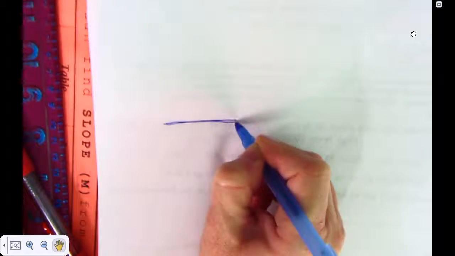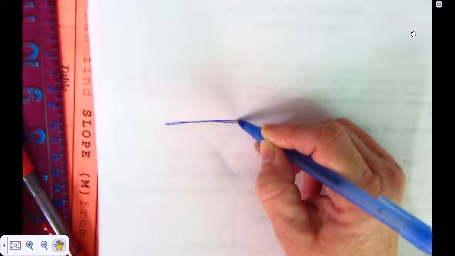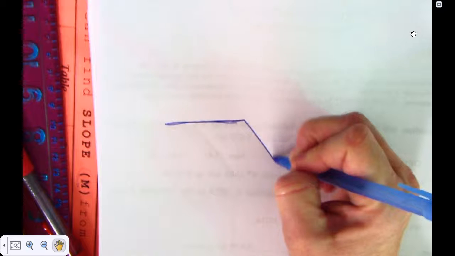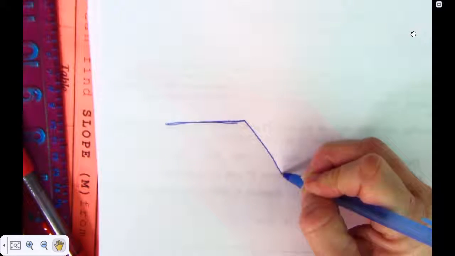Okay. On page 10 in your spiral, we're going to draw, and it doesn't have to be a certain length or whatever. Make it big enough because you're going to write some words on it. But you're going to draw me a horizontal line. Then I need it going down this way. Try to make it similar to what I'm doing.